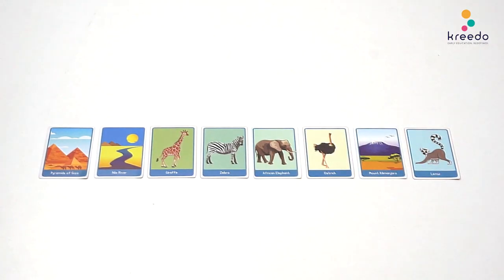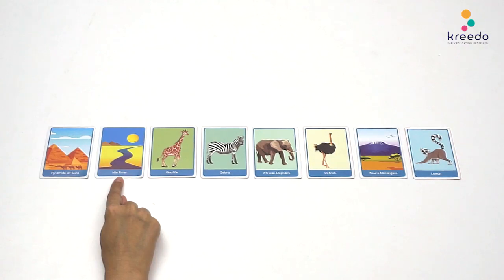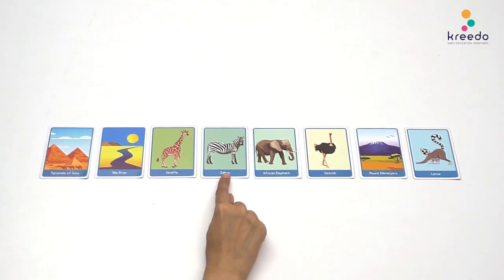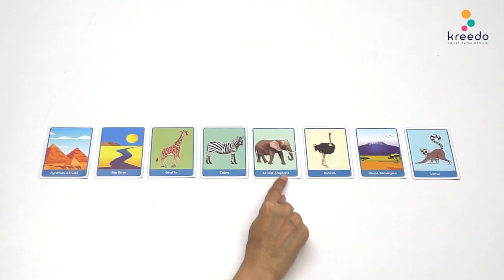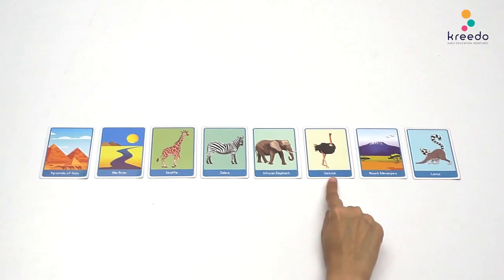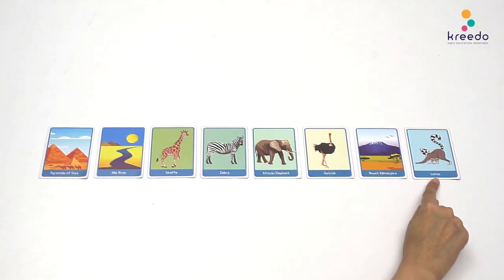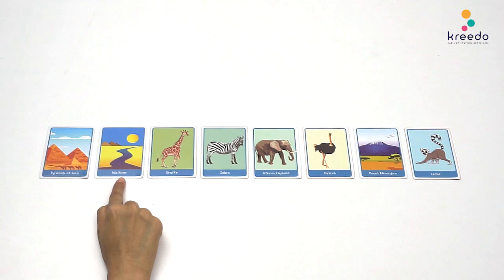Point to each element and introduce the names. Tell the child these are the pyramids of Giza. This is Nile River. This is giraffe. This is zebra. This is an African elephant. This is an ostrich. This is Mount Kilimanjaro. This is a lemur.